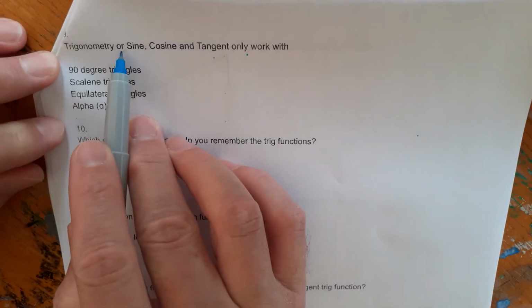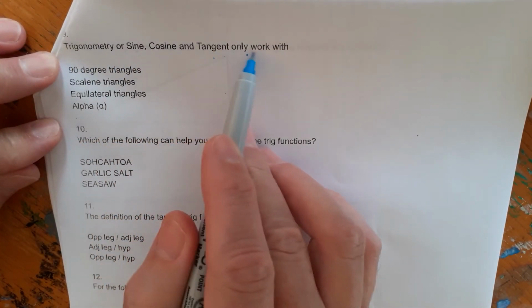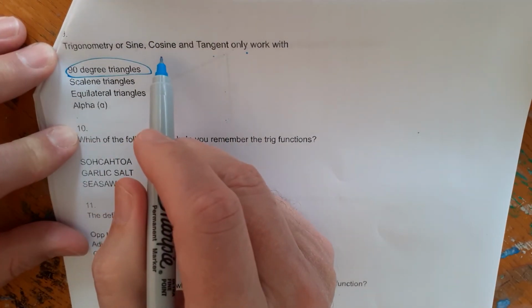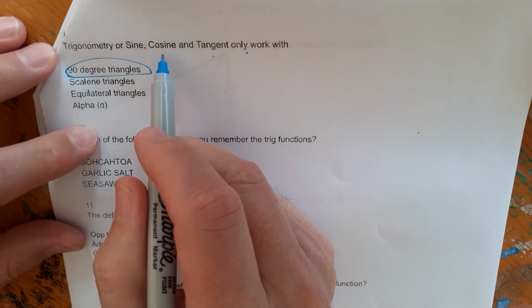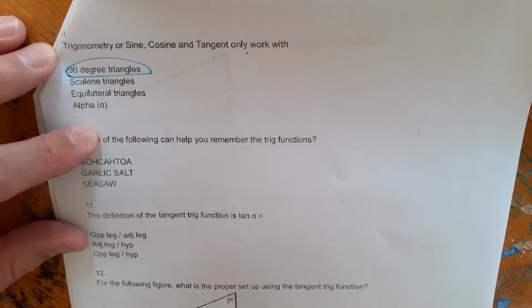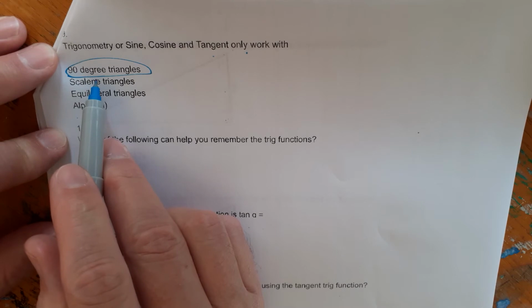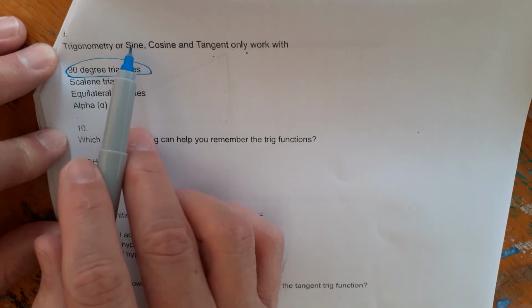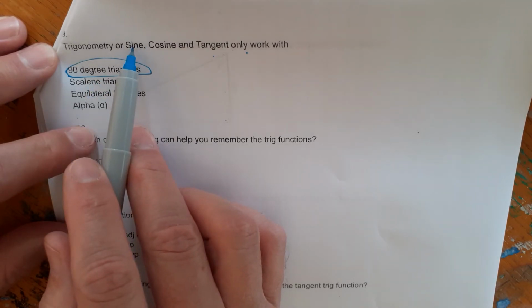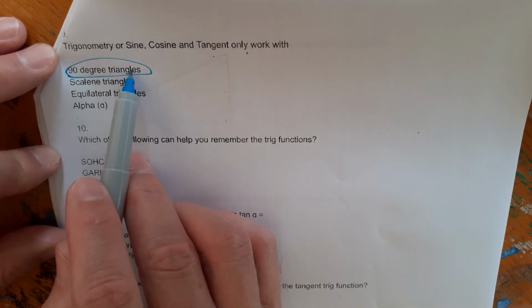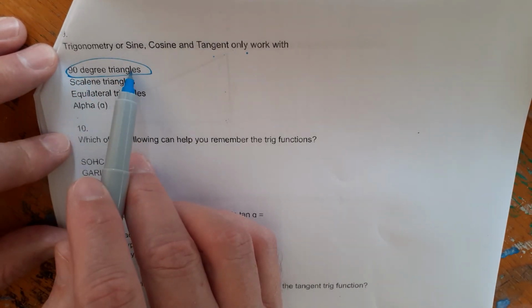All right, trigonometry or sine, cosine, and tangent only work with 90-degree triangles. This is both true and not true a little bit. We're going to do the law of sine and cosine at the last 2 lessons of this unit. Those are used on non-90-degree triangles. So what they're trying to do is focus us on the practical side of trigonometry, which is sine, cosine, tangent. That is to be used with right triangles or 90-degree triangles.